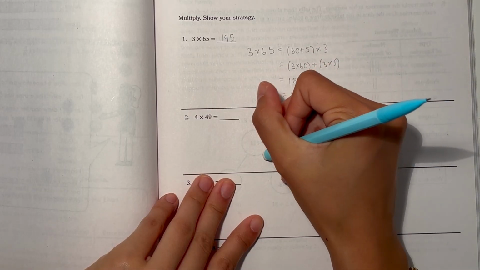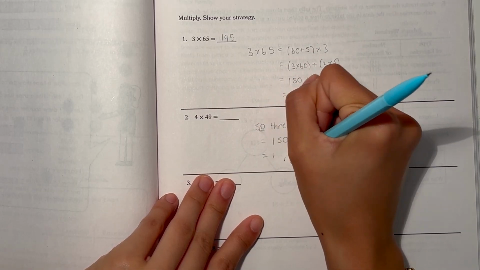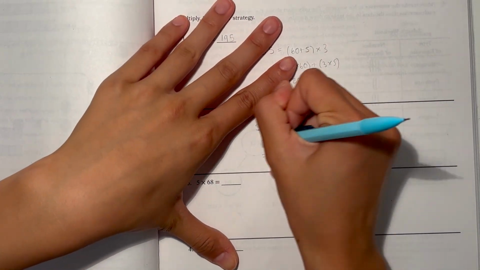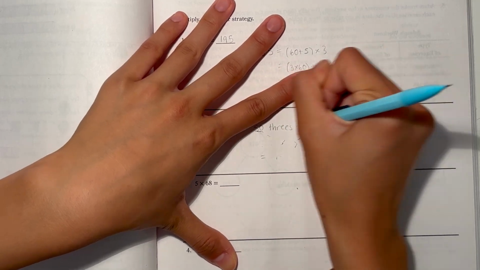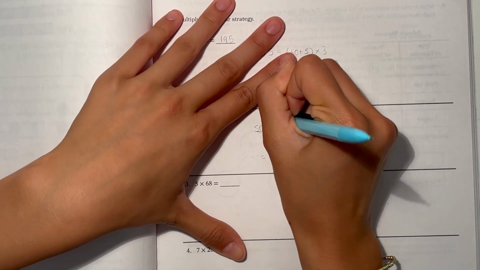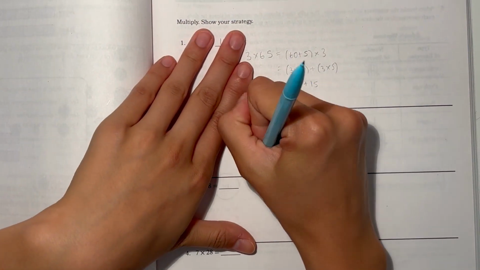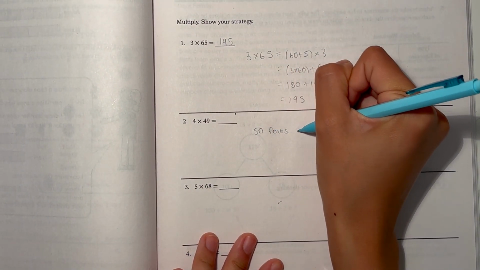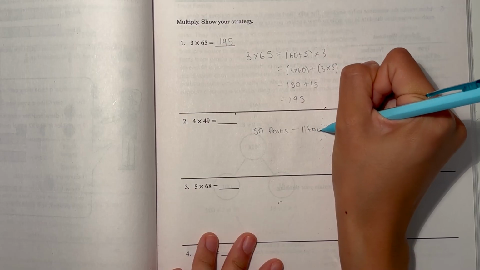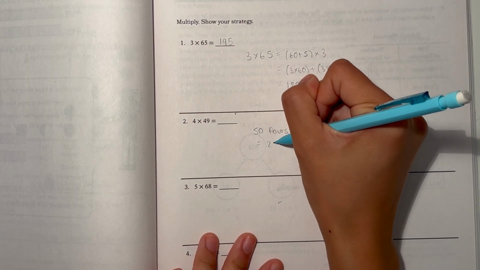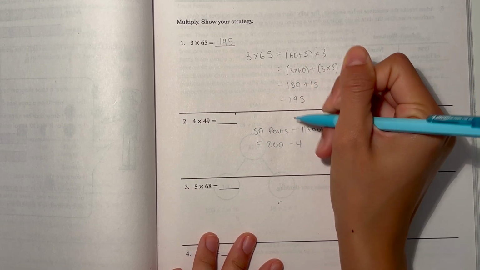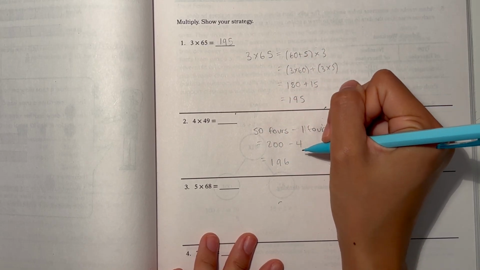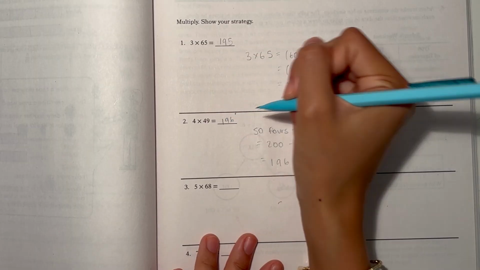Oh, wait, hold on. Oh my god, not 3s, 4s. I was looking at the 3. So 50 fours minus 1 four. That's 200 minus 4. So our answer is 196.